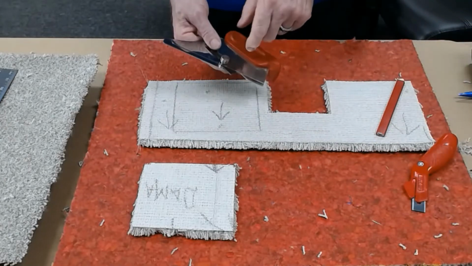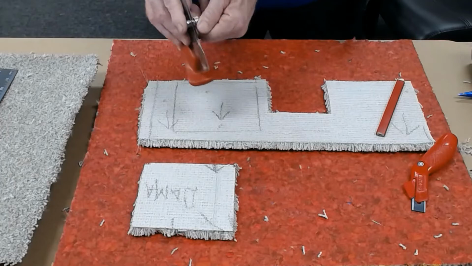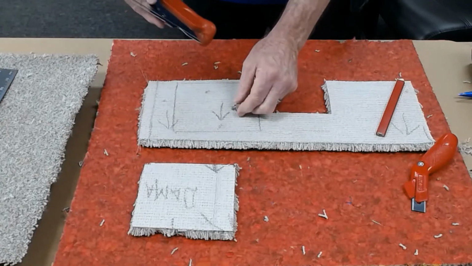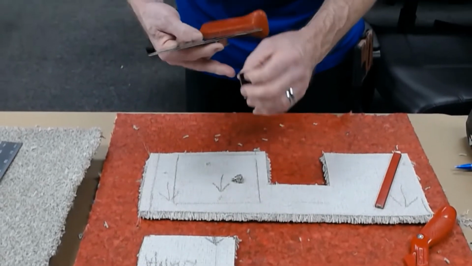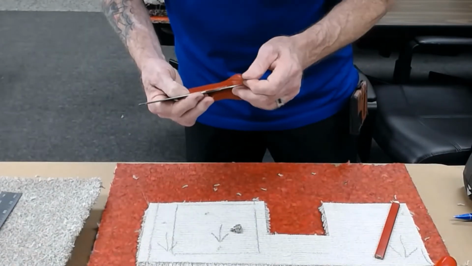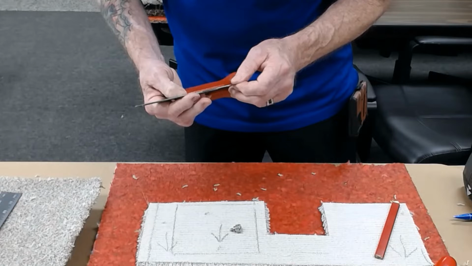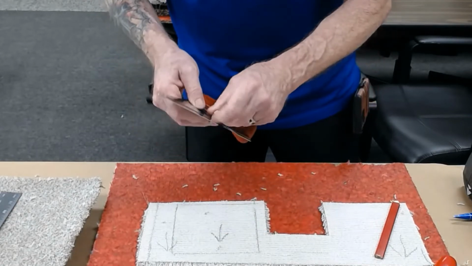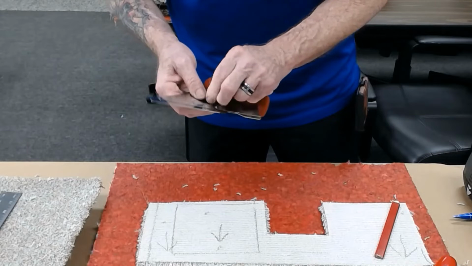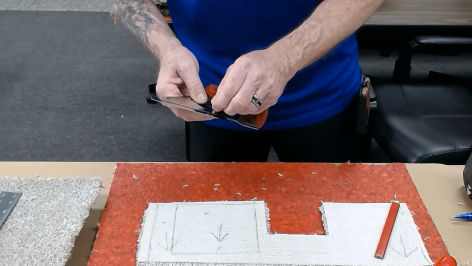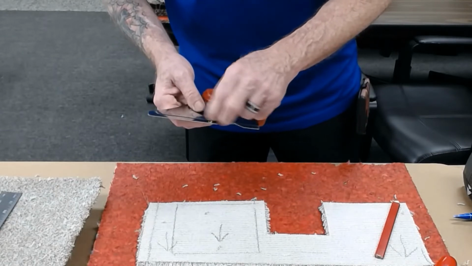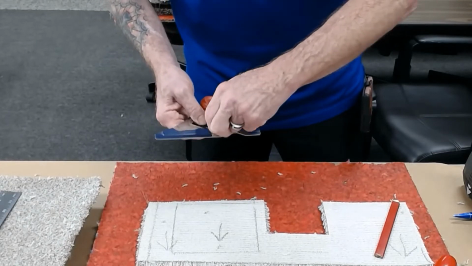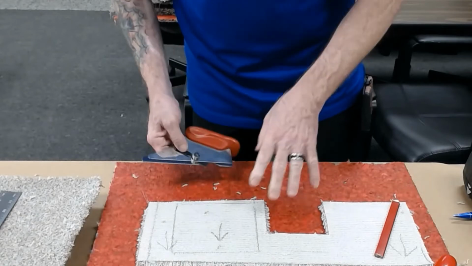Now, I did use this blade already a few times, so what I like to do, clean, sharp blades make for beautiful cuts. So I'm just going to take this blade and flip it over and put it back in, and I'm going to start with a nice, sharp, fresh blade. I like that. Again, I'm going to set it so that the blade is only sticking out enough to cut through the backing of the carpet, because that's all we're trying to cut is the backing. So I adjust that, set it here. Now I have a clean, fresh blade.